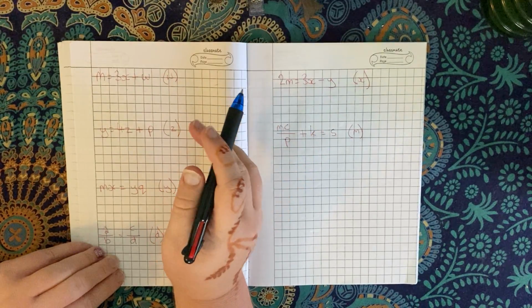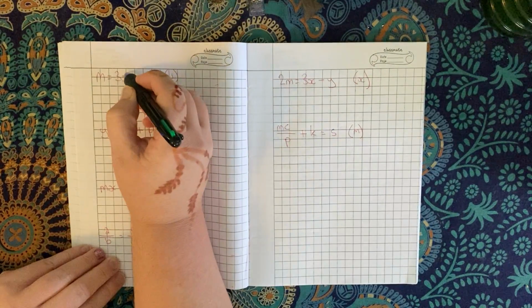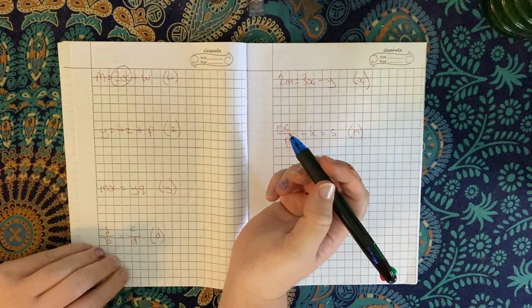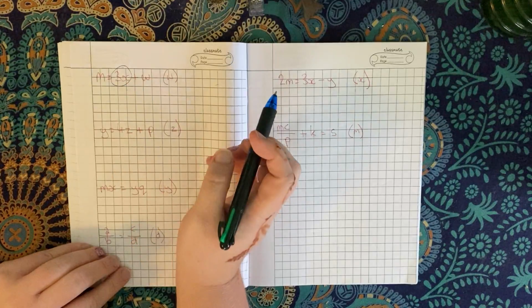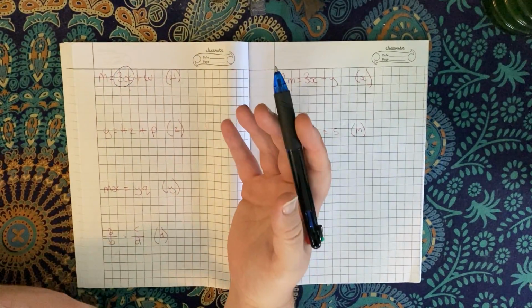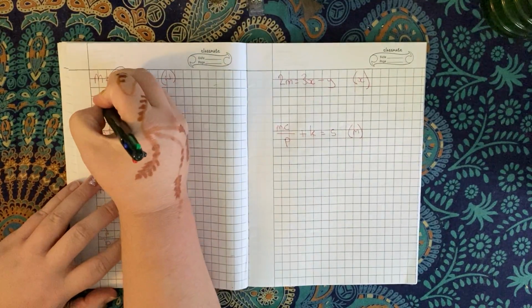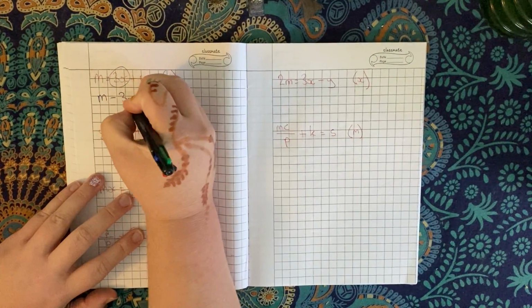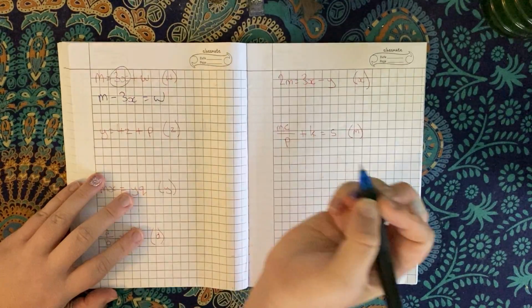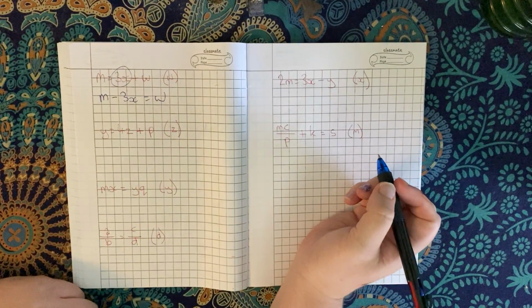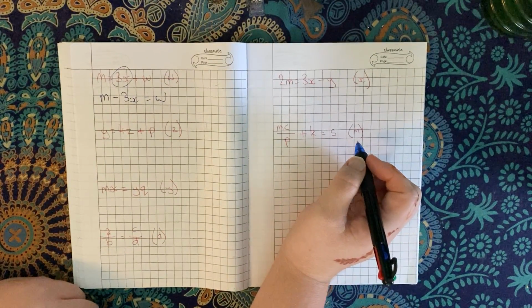What I'm going to do is move things away from it. So this needs to go away from it. So at the moment, these two things are adding. So whenever I move things, I'm doing the opposite of what they're currently doing. So that means I'm just subtracting. So m minus 3x equals W. And I'm done. I only had one step for that because W is already by itself.